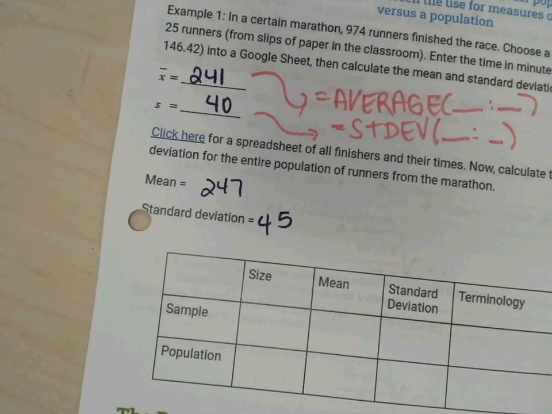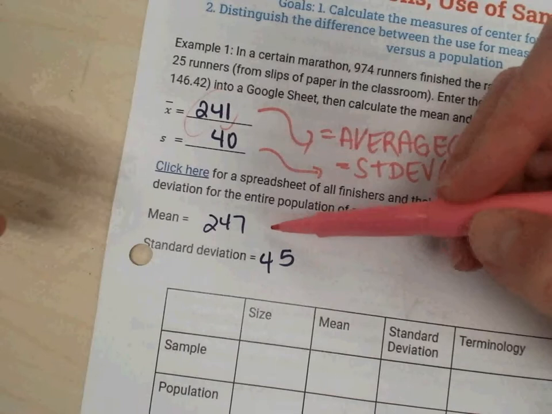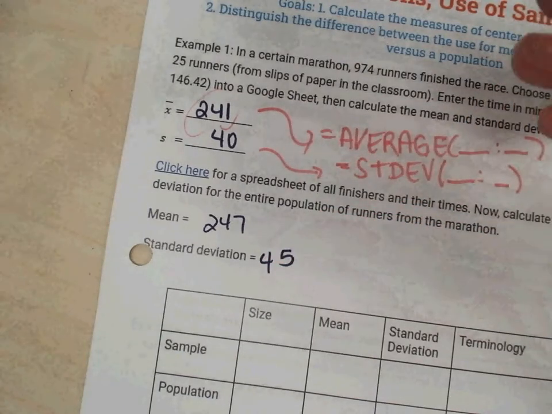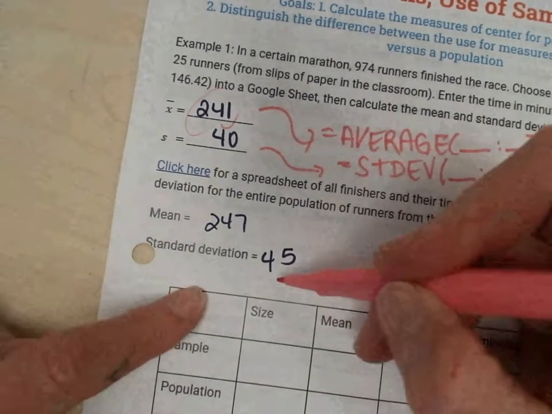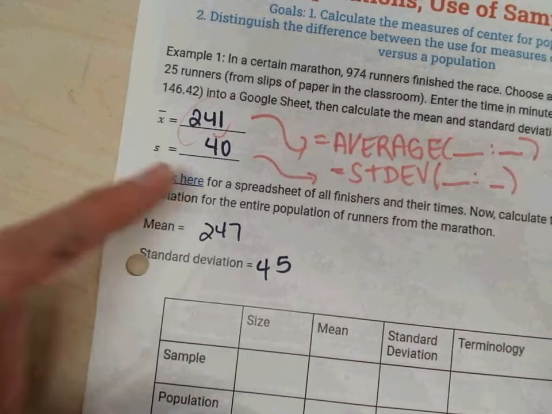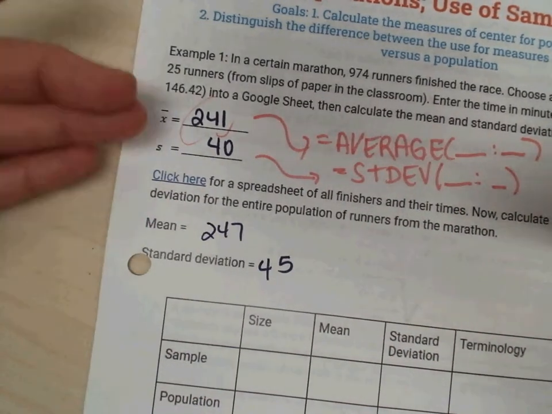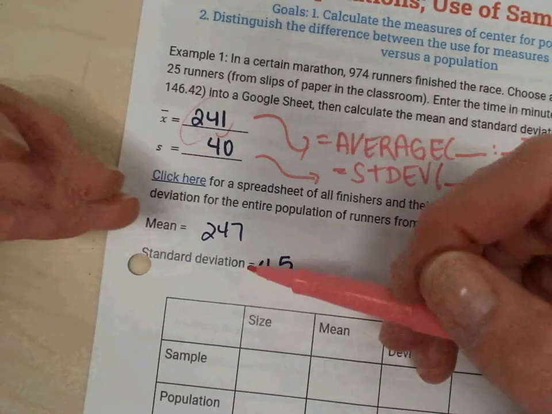When we compare these values, 241 is pretty close to 247 when you think about 947 runners being represented by just 25 runners, a sample of 25. The standard deviation is a little bit bigger, but again, those are pretty close. We use sample statistics to make estimates about the population.